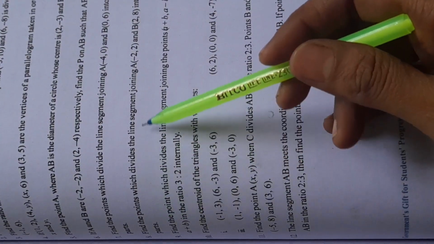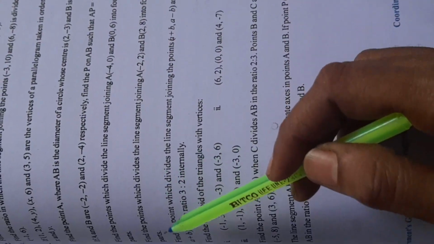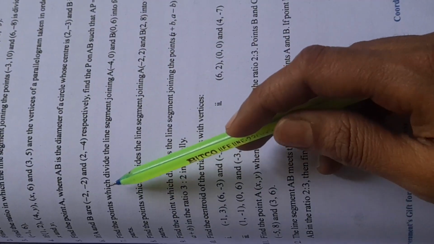Eighth question is: find the points which divide the line segment joining A(-2, 2) and B(2, 8) into 4 equal parts. This is similar to problem number 7. The procedure is the same. Do it yourself. Let us move to question number 9.